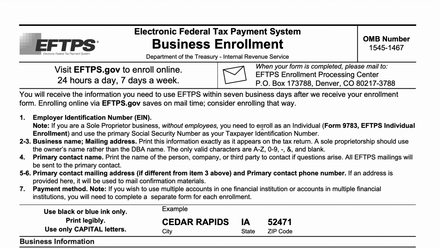So you complete this form, and then you would mail it. I don't see any fax options or email options. That's a popular question, but you would mail the completed form to the EFTPS Enrollment Processing Center, P.O. Box 173788, Denver, Colorado, 80217-3788. You can also enroll in EFTPS.gov online. You can do this 24 hours a day, 7 days a week. So in a nutshell, that's how you would complete IRS Form 9779.